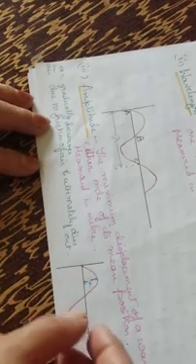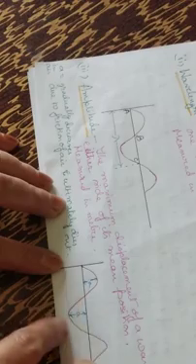Now wavelength: the length of the wave corresponding to one vibration is called the wavelength. It is denoted by lambda and is measured in meters. Then amplitude. Amplitude is the maximum displacement of the wave on either side of its mean position. It is also measured in meters. This is the mean position, the line, and on either side the highest point of the wave is the amplitude of the wave.